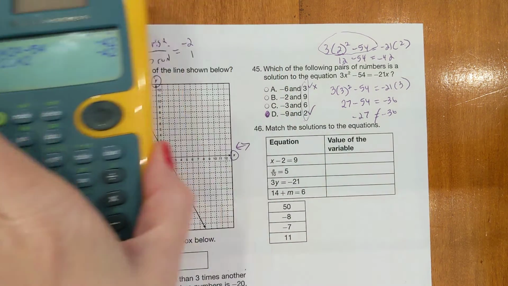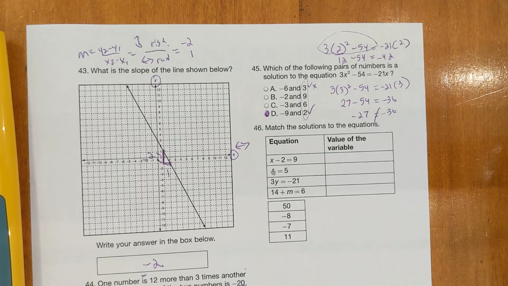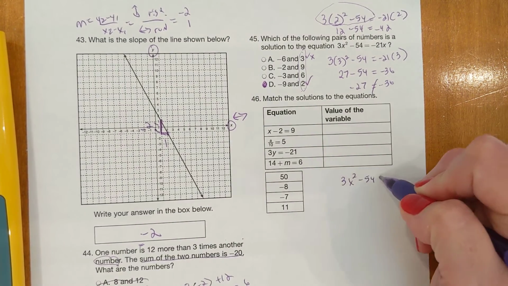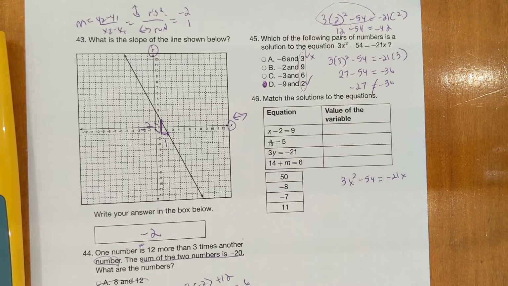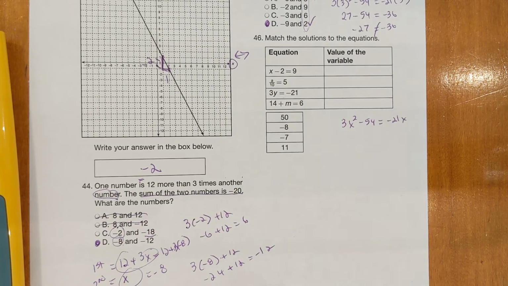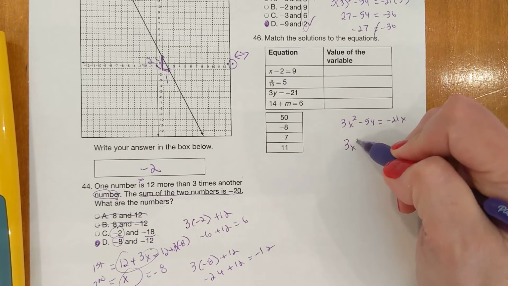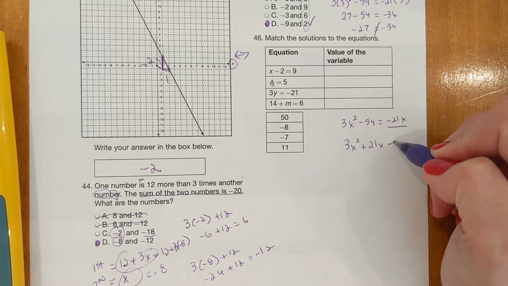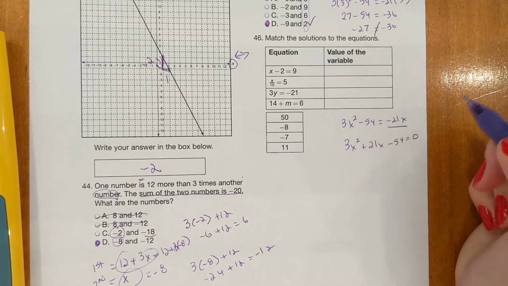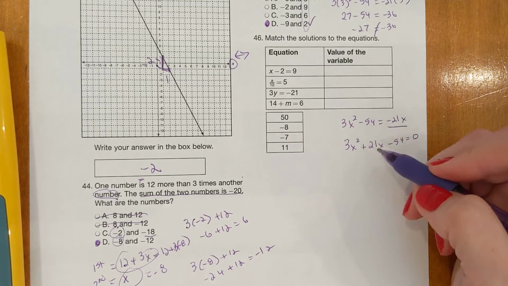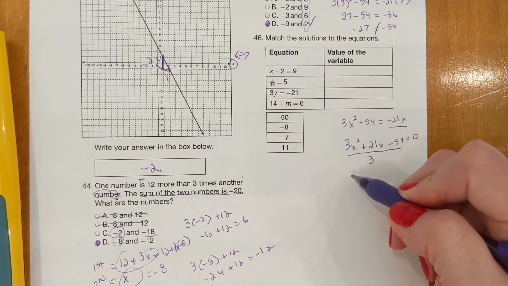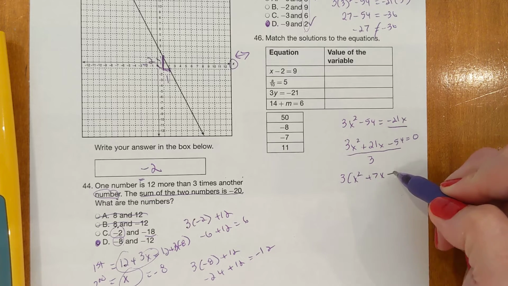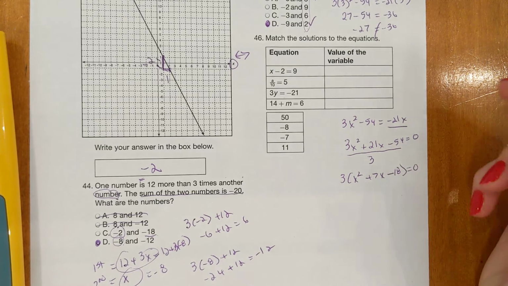If you wanted to live on the edge and do the algebra on it, I'll do it down here below. It was 3x squared minus 54 equals negative 21x. So what you need to do is move everything to one side. I'm going to move that minus 21x to the other side, which changes the sign to plus 21x. And then all of them have a 3 in it, so I'm going to divide everything by 3. Factor 3 out of all of them. So divide each number by 3.